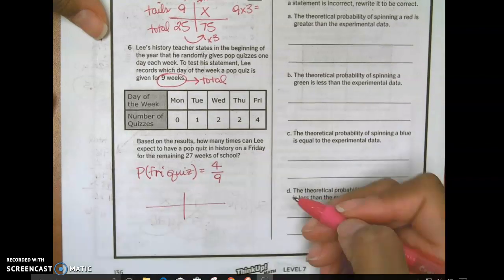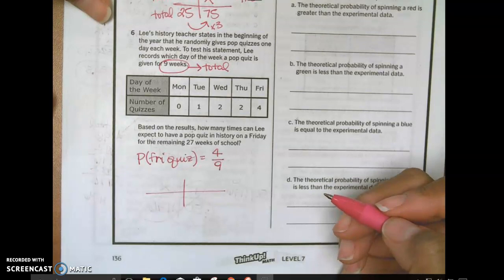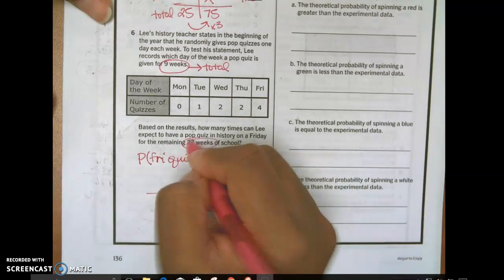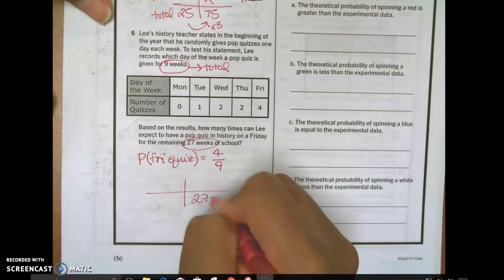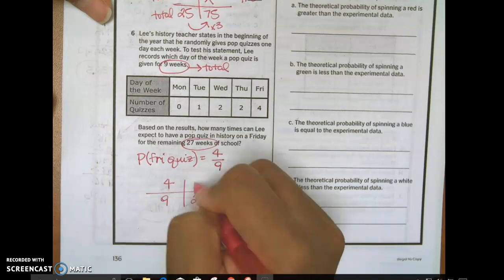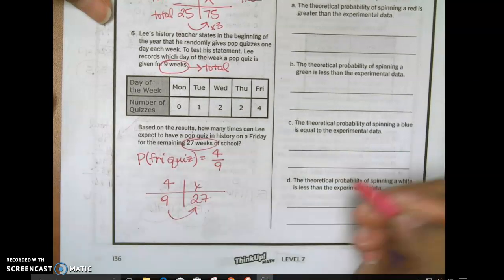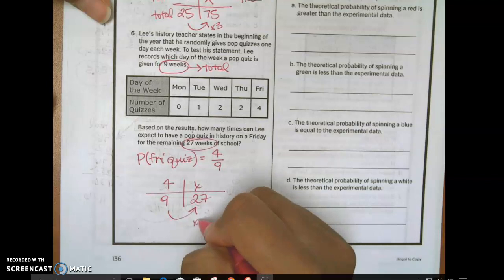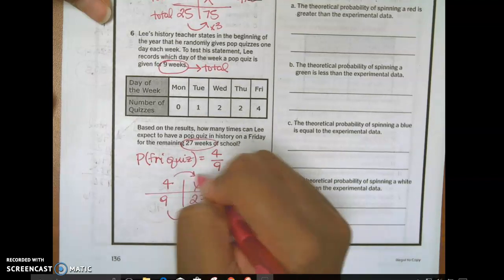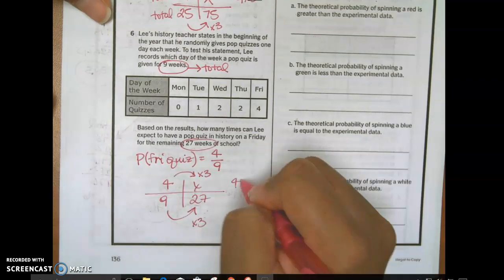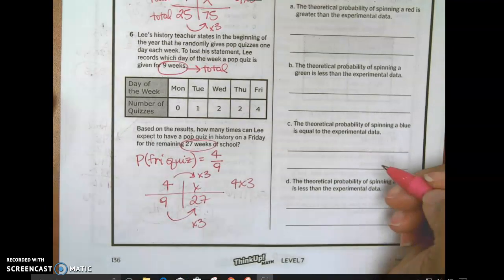Now, what? 27, 4 ninths. How do I get from 9 to 27? Times 3. So whatever I do to the bottom, I do to the top. Again, write your answer down. Do not say it out loud.